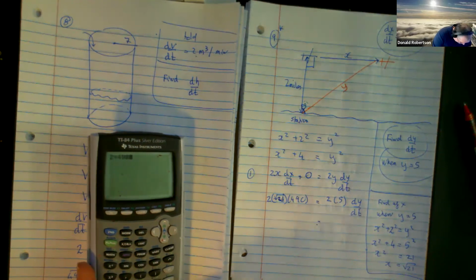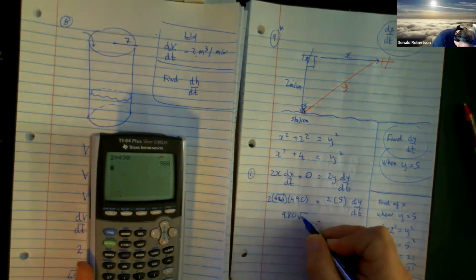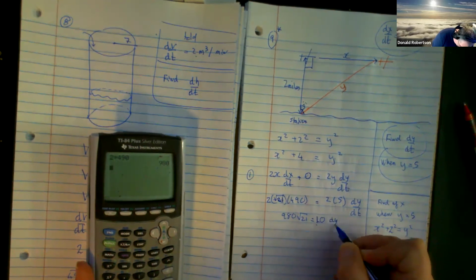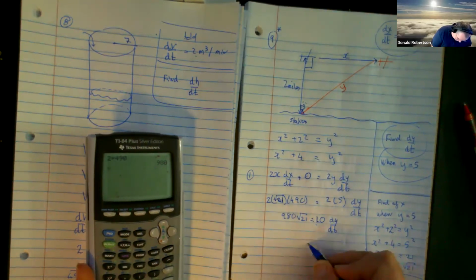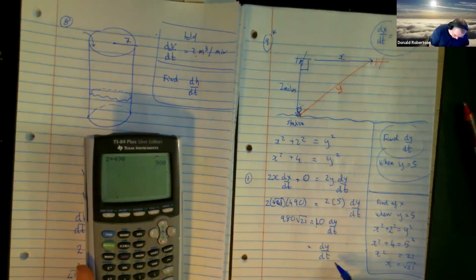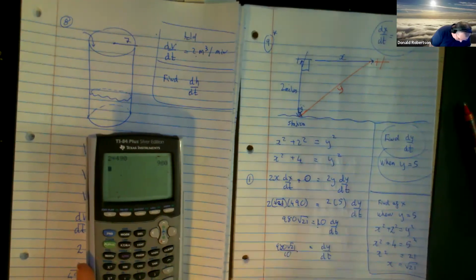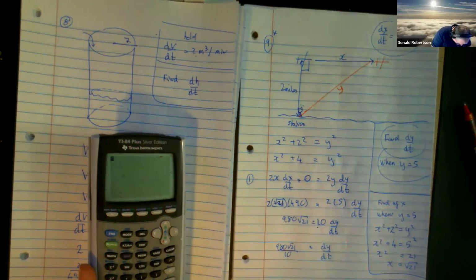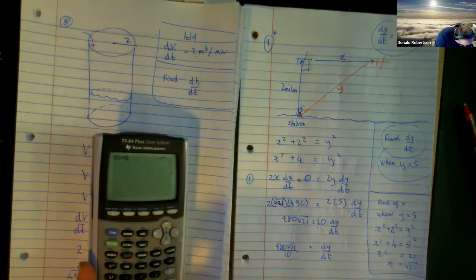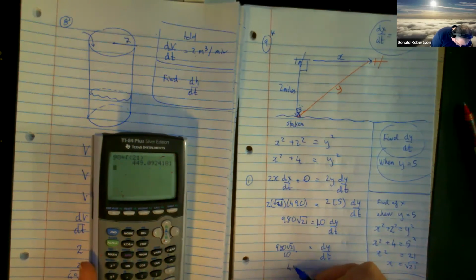So 2 times 490 makes this guy 980 square root of 21s is equal to 10 times dy by dt. And so if I wanted to find, which I do, the rate of change of this guy, shouldn't I take that fella and divide both sides by 10? And then I could do that in my calculator. 98, yeah, that's 98, times the square root of 21, and to the nearest whole number, I get 449.